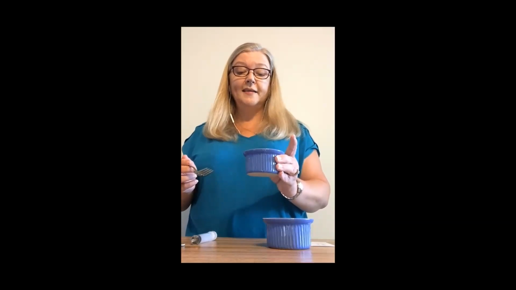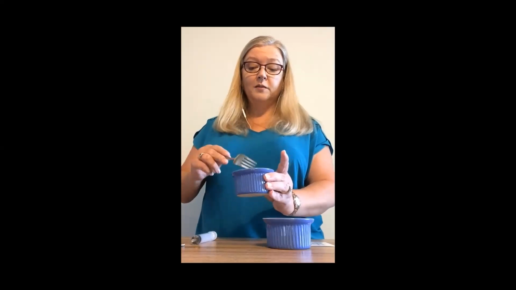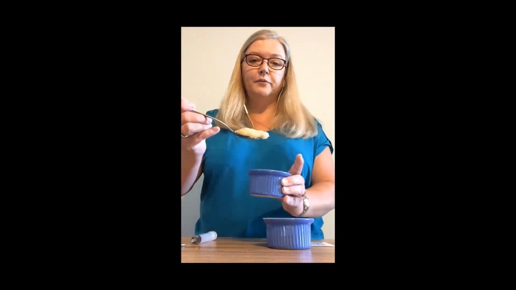And so really it's not smooth enough to meet the requirements of IDDSI level 4 in this state. If we were to do the fork drip test with this product, it can easily load and mound on the fork, and it doesn't drip through. But because there are lumps in this applesauce that I think you can see clearly, it's really not meeting all of the definitions of an IDDSI level 4 extremely thick liquid.